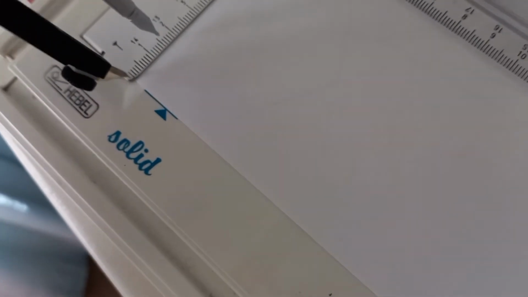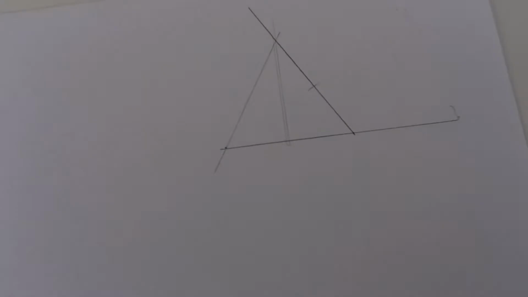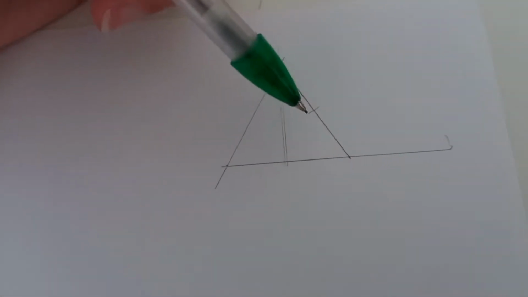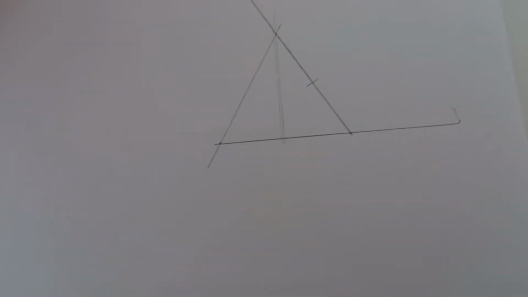So let's grab our compass. We know half of 32 is 16. So we're going to grab the length of 16 like that, and we are going to measure on one of the other sides a length of 16. Okay, just like that. And once you've done that, you're going to connect this point to that point here and you'll get your middle point. So once you've done that, we'll continue. Okay, and then it will look like this over here.